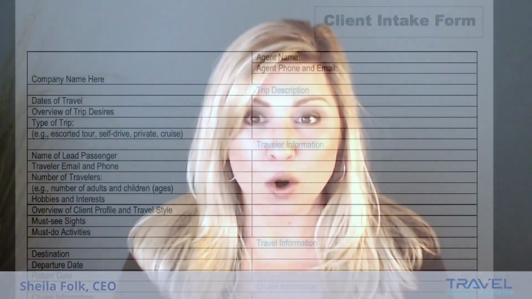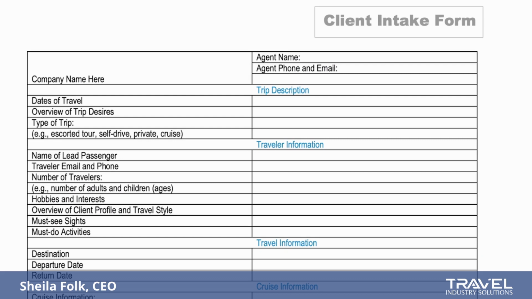So, what forms should you have? Let's start with the client intake form. This is the form you're going to use when you have your discovery call with your customer. It's what you use after your initial 15-minute meet and greet call. So, how do you use this form and why is it so valuable?